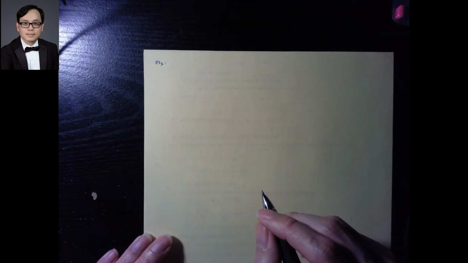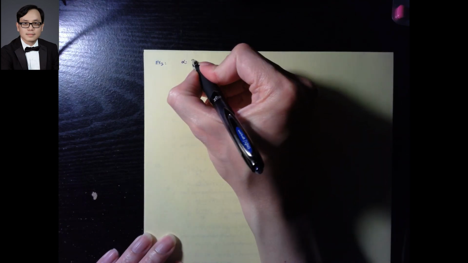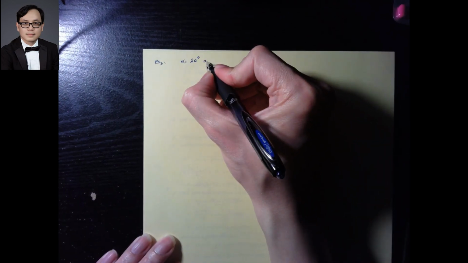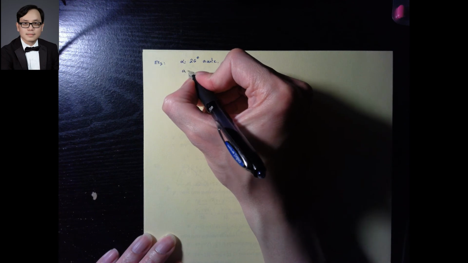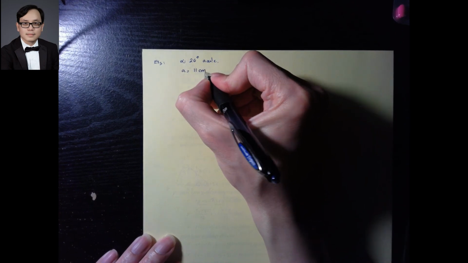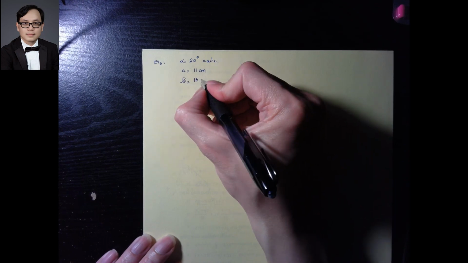I have angle alpha is 26 degrees, so it's acute, and it is given that A is 11 centimeters, B is 18 centimeters.